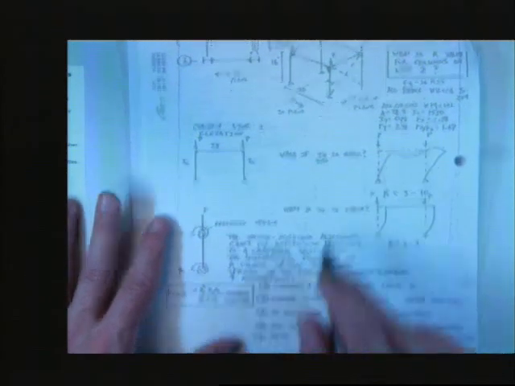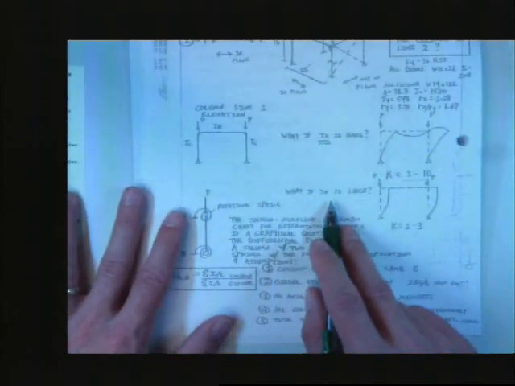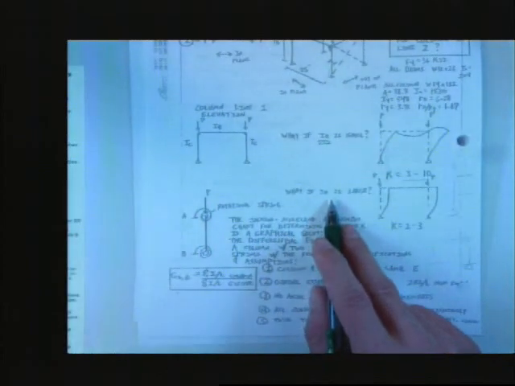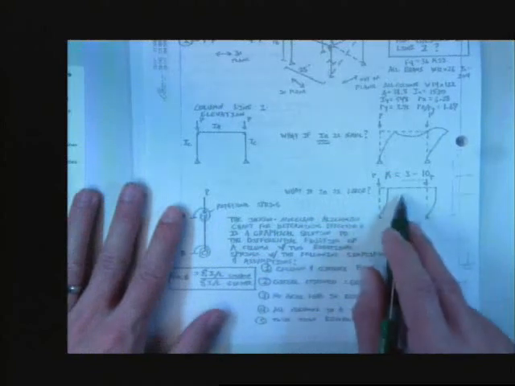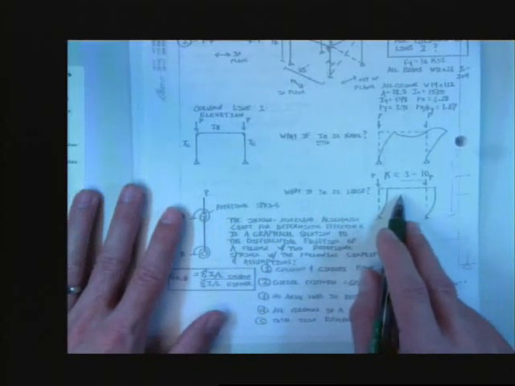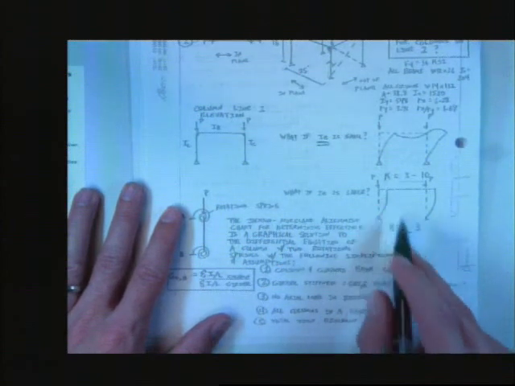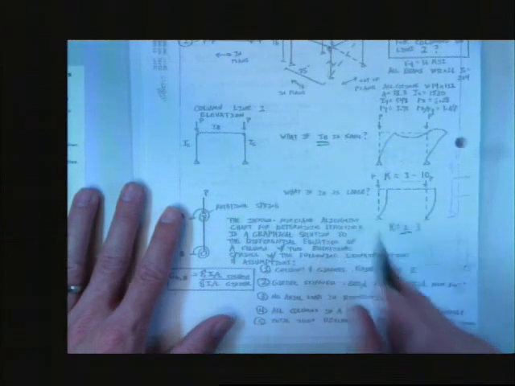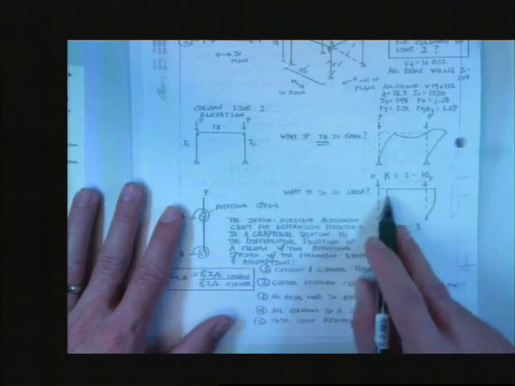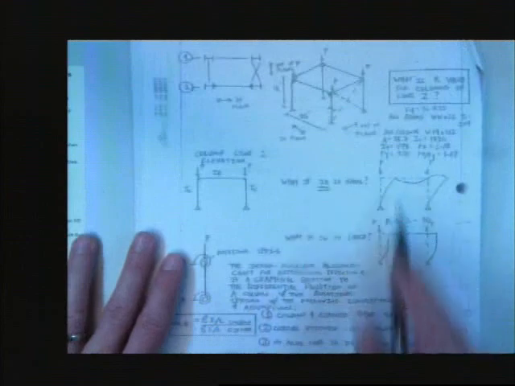If I_B is large, like a truss or a big, beefy member, then our deflected shape looks something like this. I lied to you. I said between 1 and infinity. The answer should be 2 and infinity. But if I_B is extremely large, our deflected shape is going to look something like that. You with me? Yeah. So how do we know?